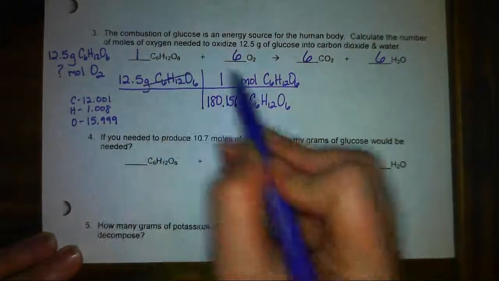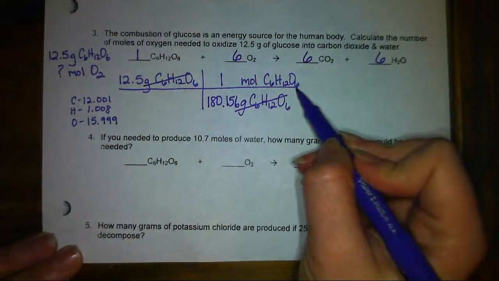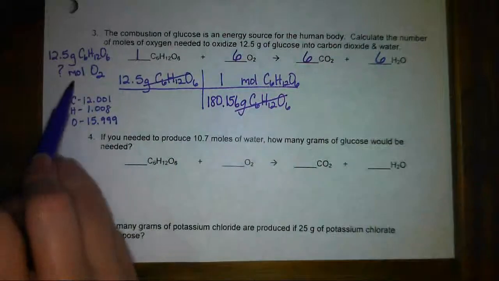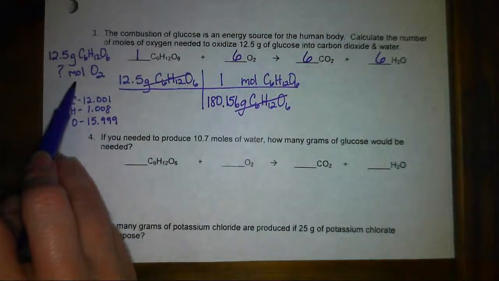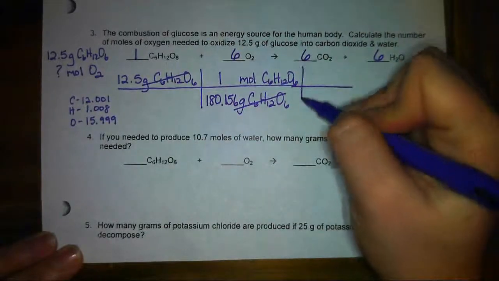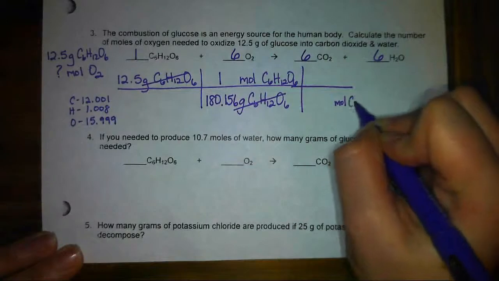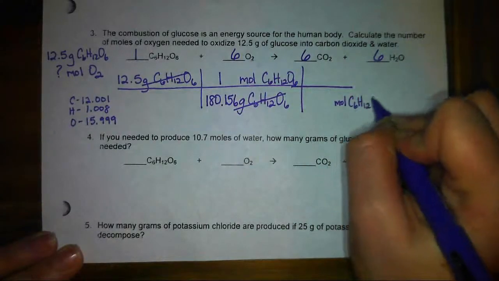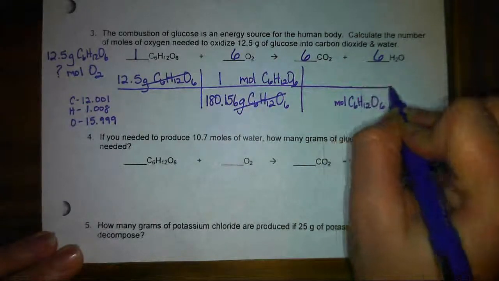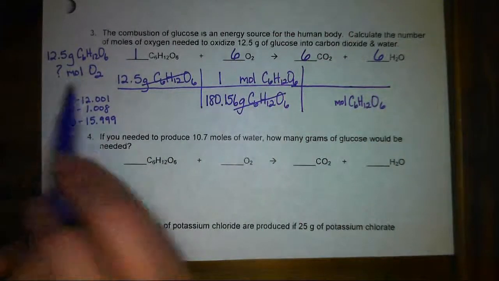Just like before, that unit will cancel out. I'm now left with moles of glucose. That's not what I was looking for, so I'm going to keep going. I'm going to extend my horizontal line, draw another vertical line, and put moles of glucose down at the bottom because I know I'm going to want to cancel it out. And now I want to go on the top with moles of oxygen.